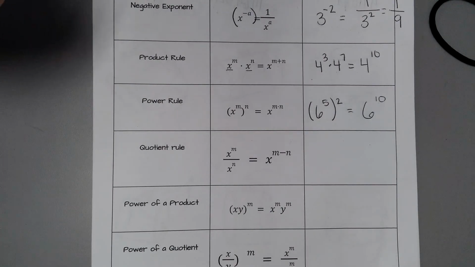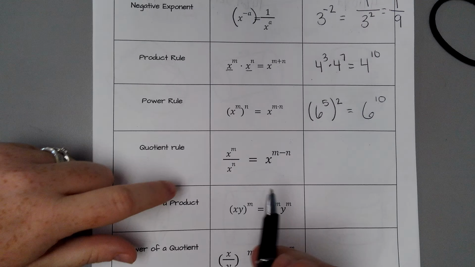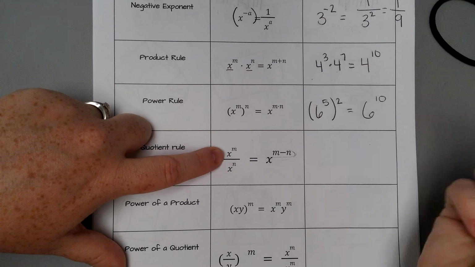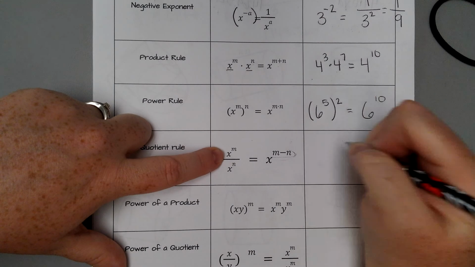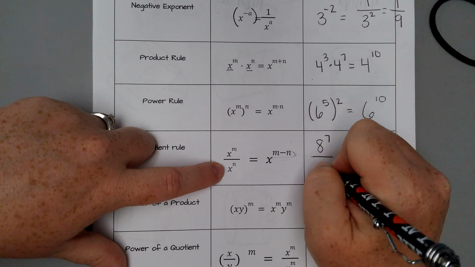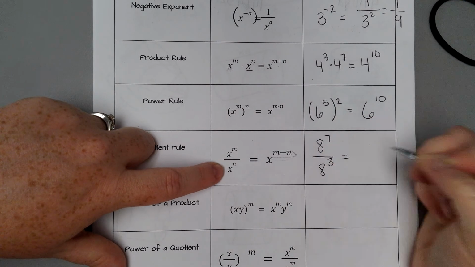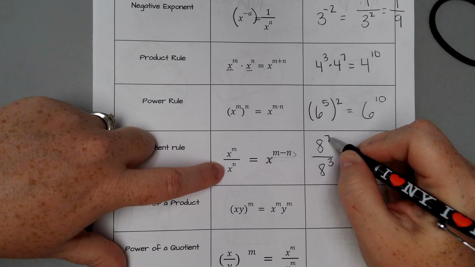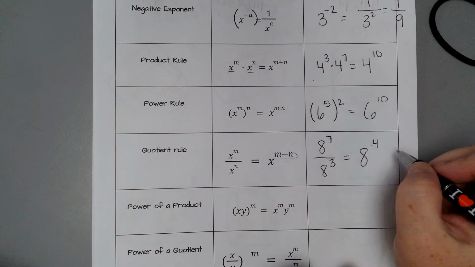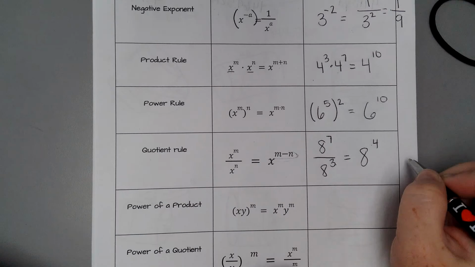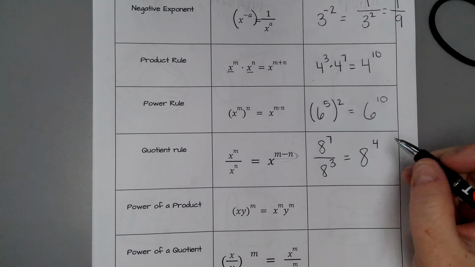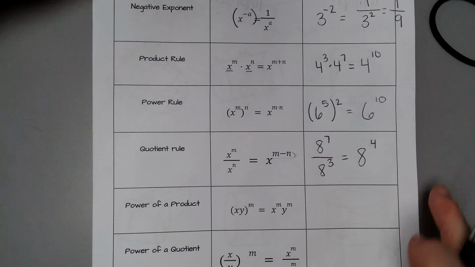All right, when you are dividing exponents and they have the same base, you end up subtracting them. So if I had 8 to the power of 7 over 8 to the power of 3, I would then have 8 to the power of 4 because 7 minus 3 is 4. Rewriting it, we'd have seven 8s on top and three 8s on bottom. And when you do 8 divided by 8, they cancel out. And it would leave you with just four 8s on the top.